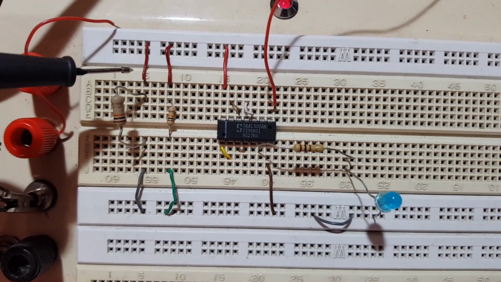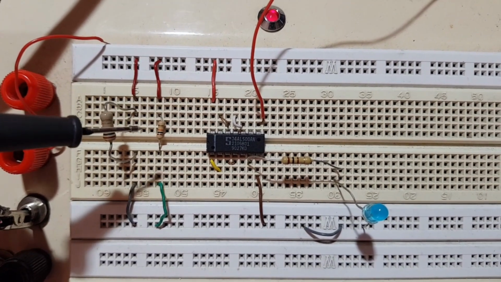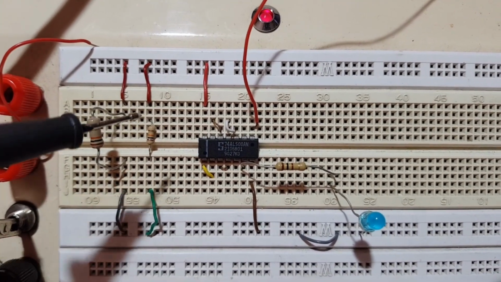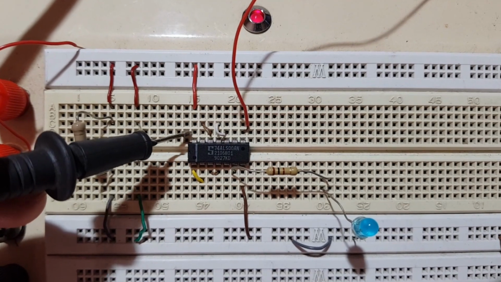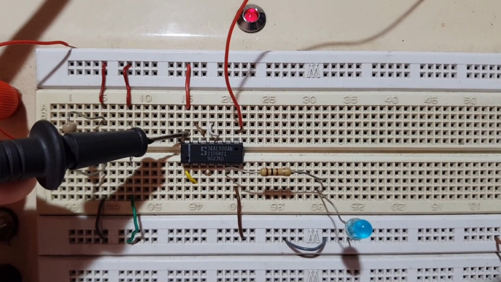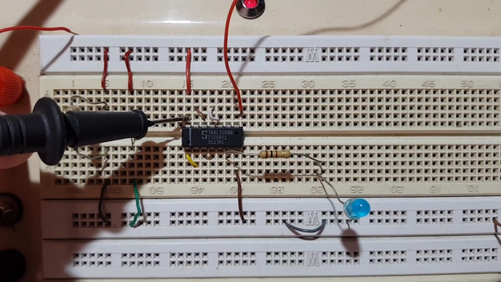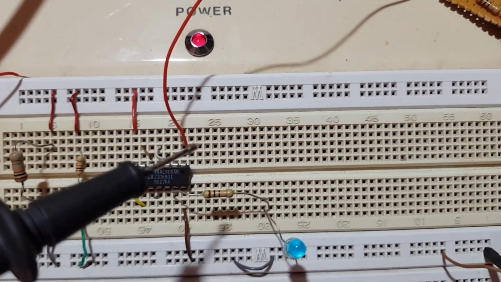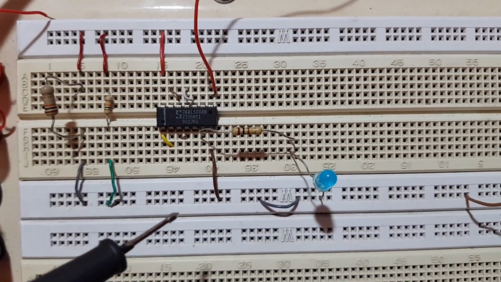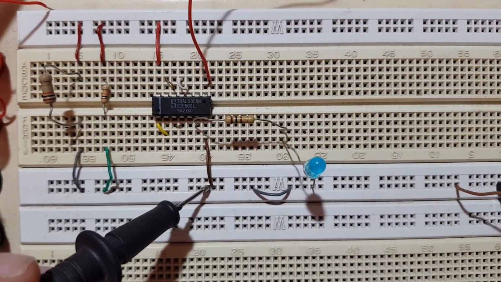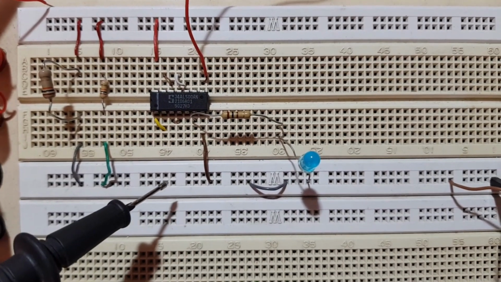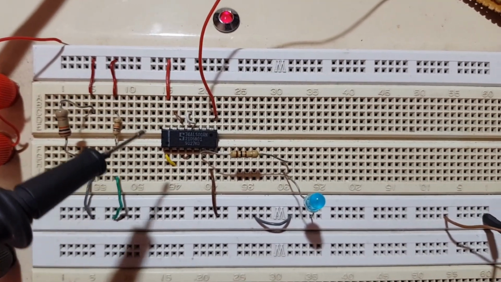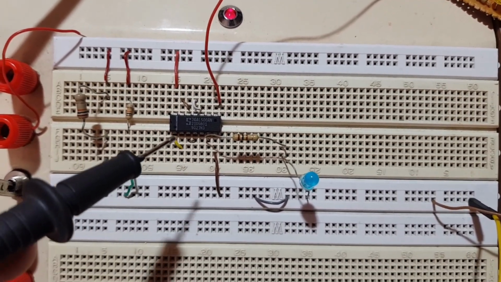Then both my 10K resistors receive 5 volts. My pin 14 of the quad NAND receives 5 volts. Then here's the pin 7 that is grounded, and all of the other things are grounded as well. I just have not added the wires yet because I'm going to do it now.